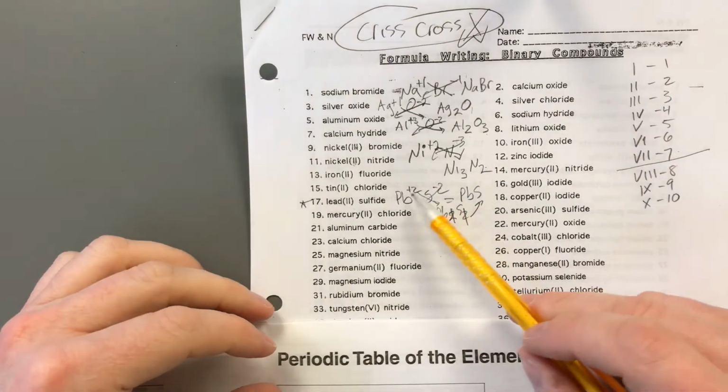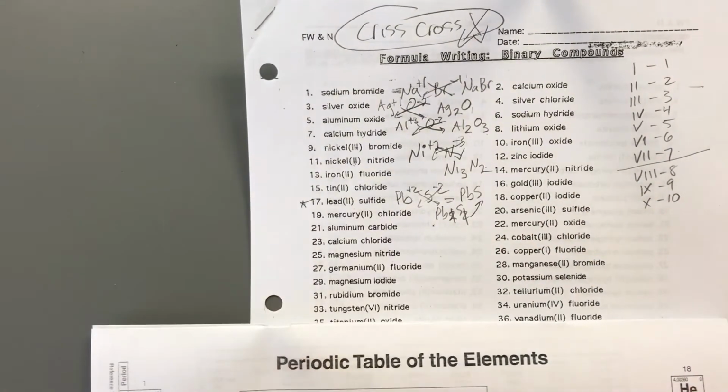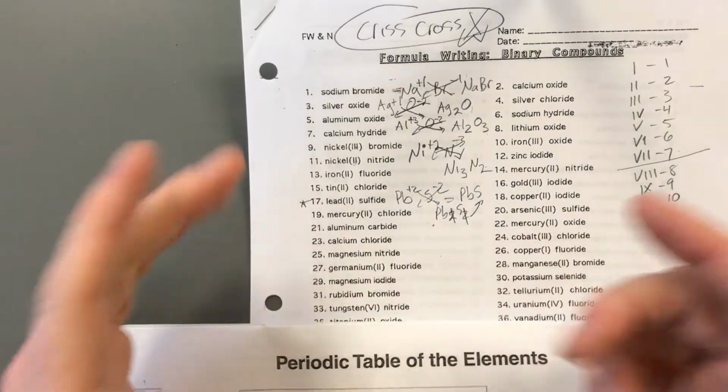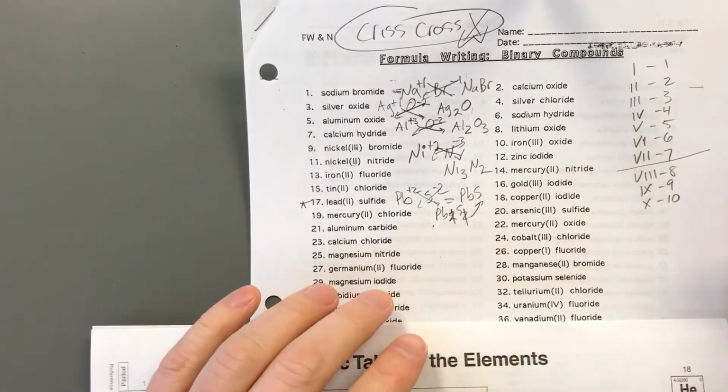Again, if it's the same number, they will cancel out. If it's a different number, then of course you are going to put both of those numbers down. They just switch. Again, we don't bring charges down, we just bring numbers down. And if there's a 1, you don't have to write the 1, okay?